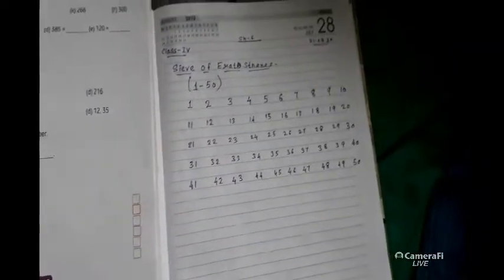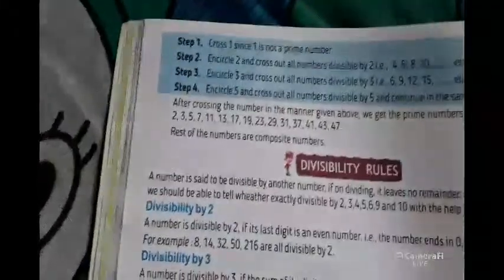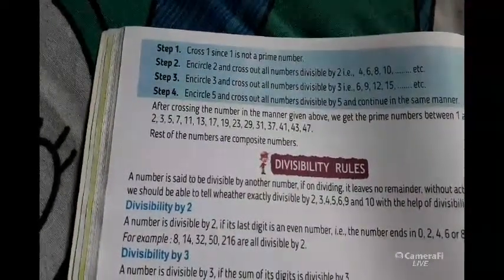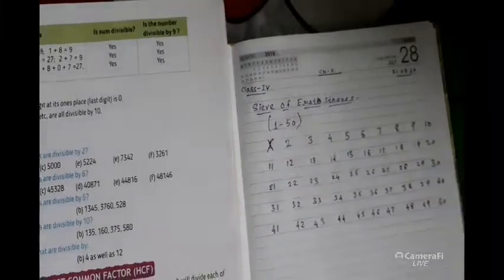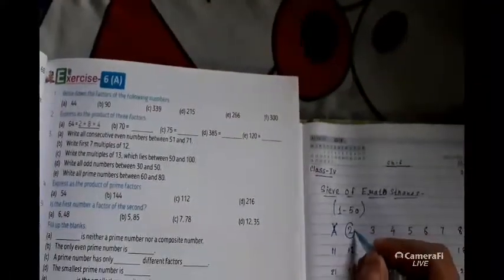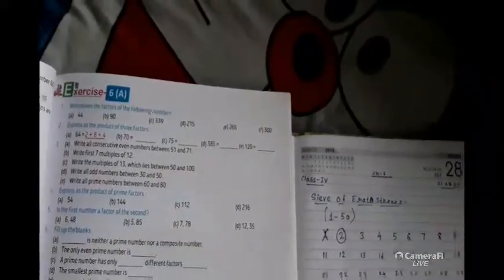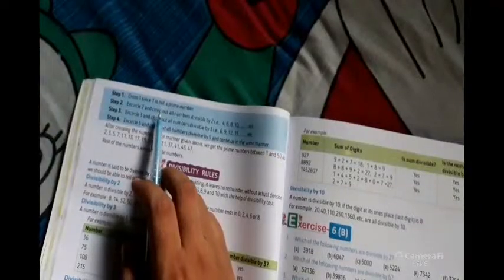Now in this table, what you have to do, first step, you come to page number 42. See, the first step written here: cross 1, since 1 is not a prime. So first of all, we cut off this 1, as it is not a prime. Now you have to encircle 2 and cross out all the numbers divisible by 2. You see the steps?